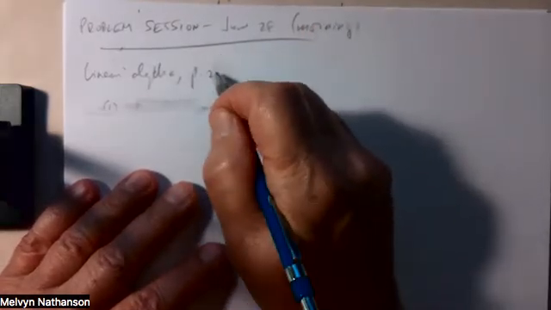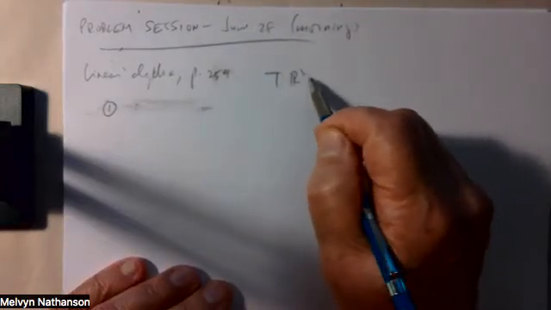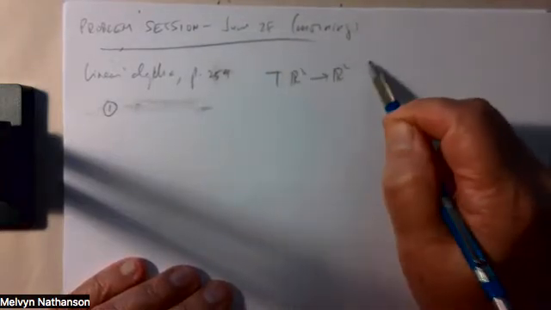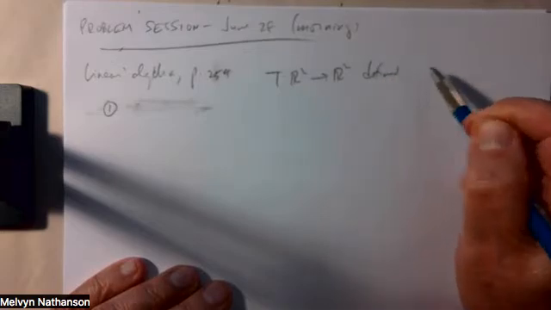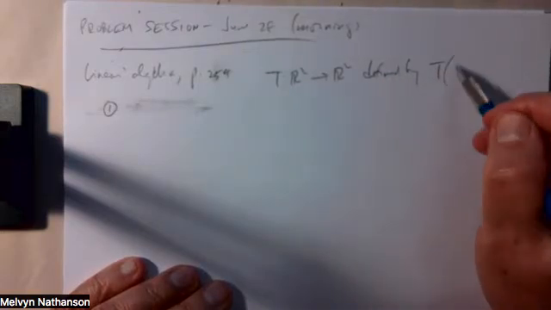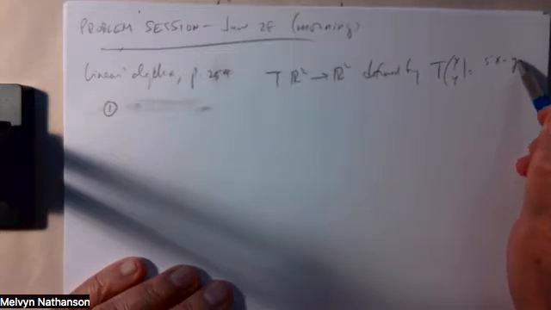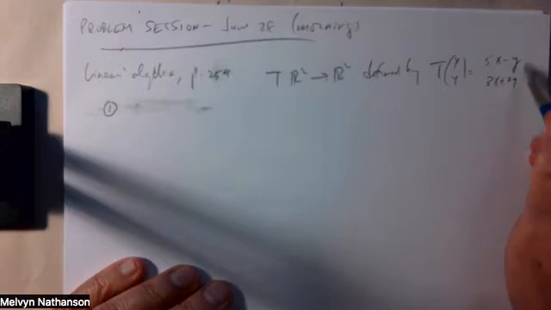So on page 254, if you look at number 1, we have a linear operator from R2 to R2, and it's defined by T applied to the vector (x, y) is (5x minus y, 3x plus 2y).